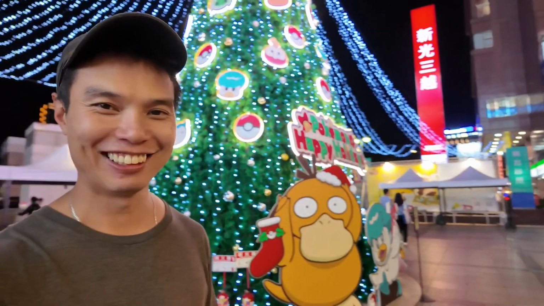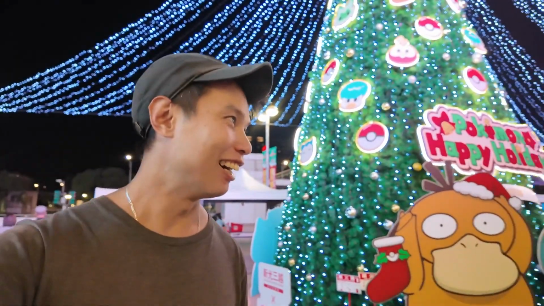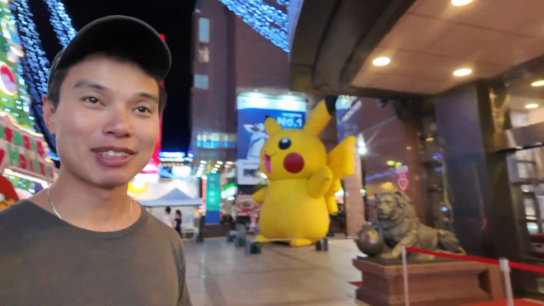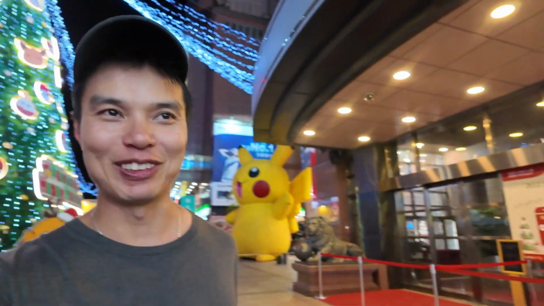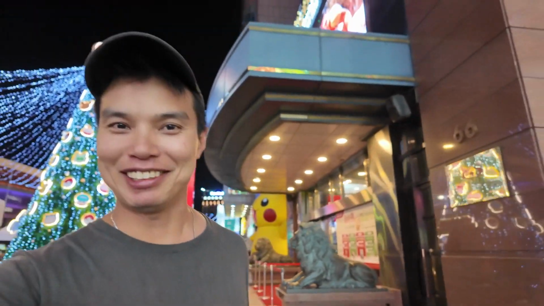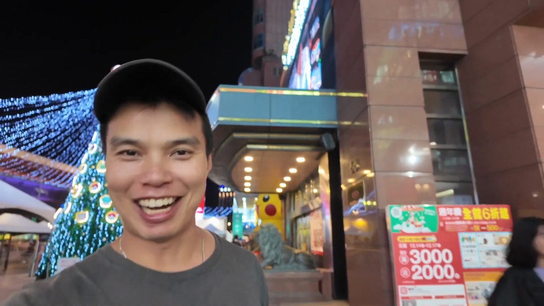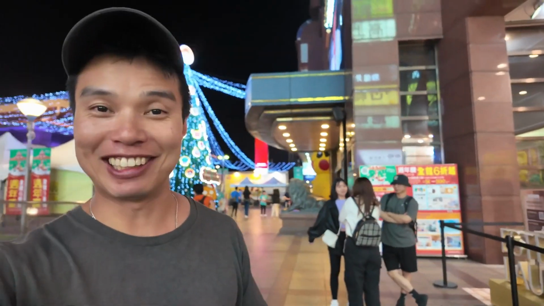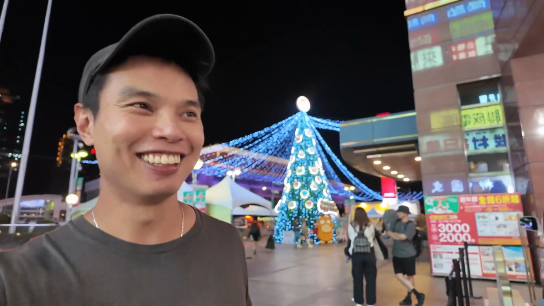Yeah, as you can see, well, maybe not actually, there's a Pikachu behind me. I'm in Taipei right now. I don't know why there's a Pikachu or the Christmas tree. That's Pokemon themed, but I'm in Taipei. Anyway, let's get to the problem then.